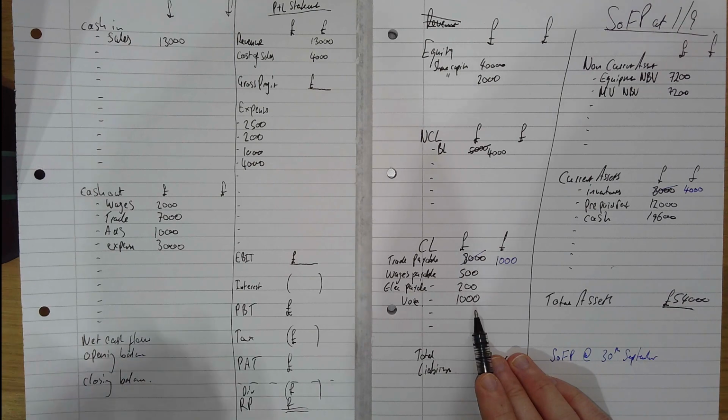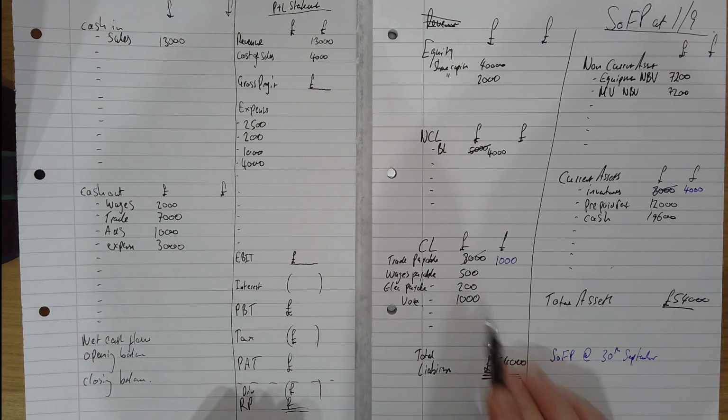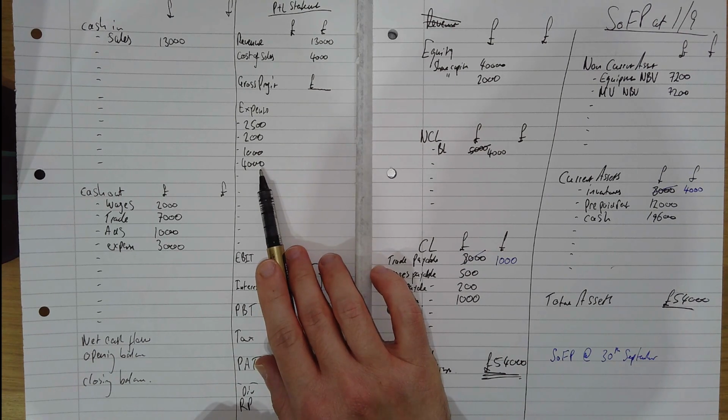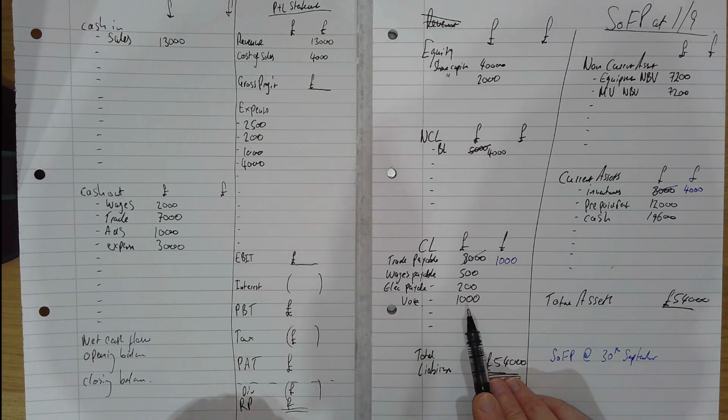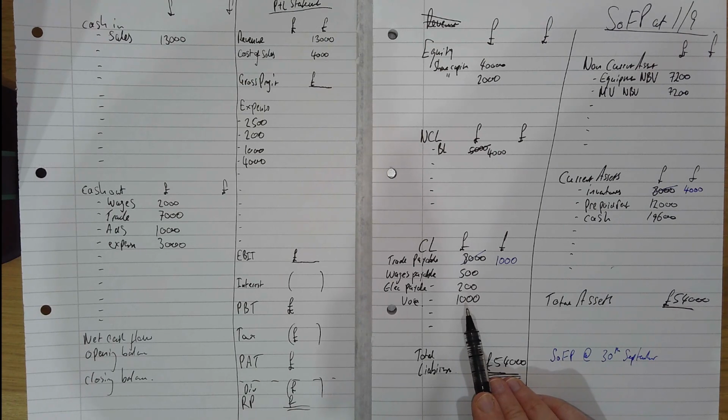Let's read it again. Received bills totaling £4,000 for the month of September. £4,000 operating expense. Paid £3,000 of that in cash. That will mean the current liability on that will be £1,000 because she needs to pay that.